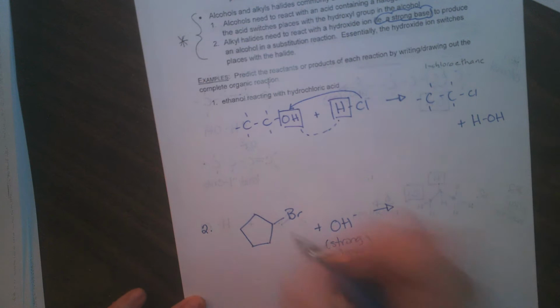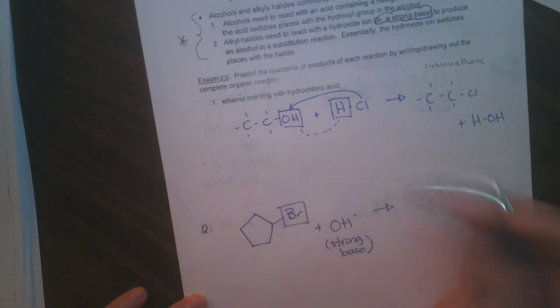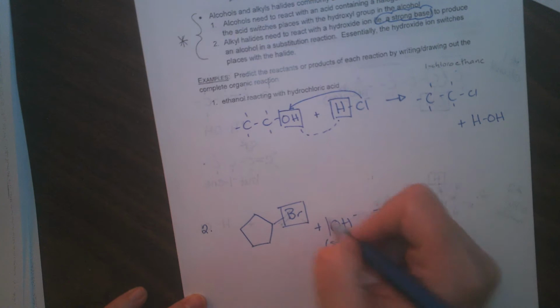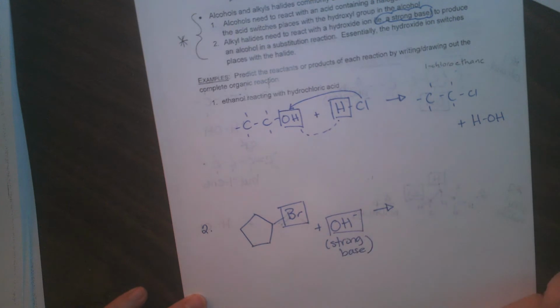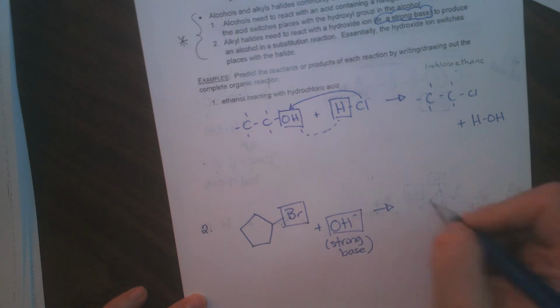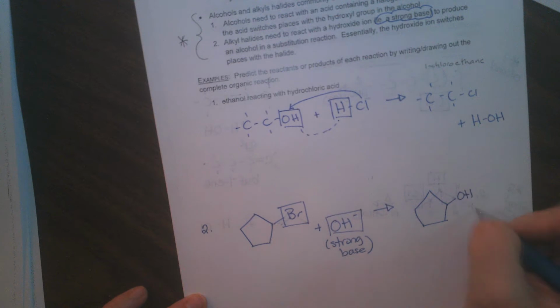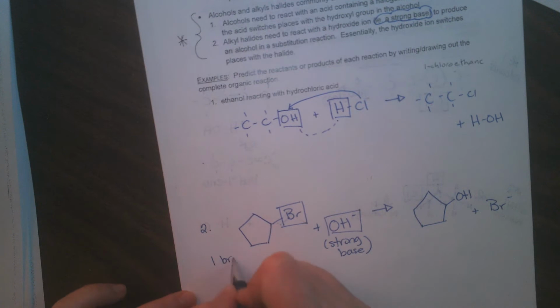Okay, what's going to happen? This bromine group is going to be swapped with, or substituted with, the alcohol group. And you'll be left with a bromine ion. So this is called 1-bromocyclopentane.